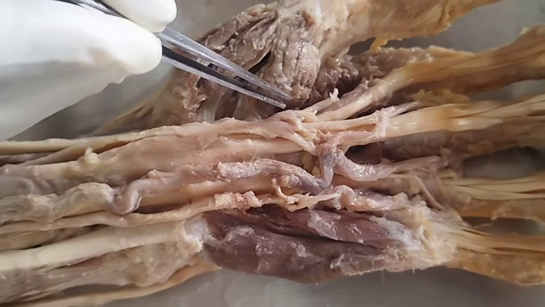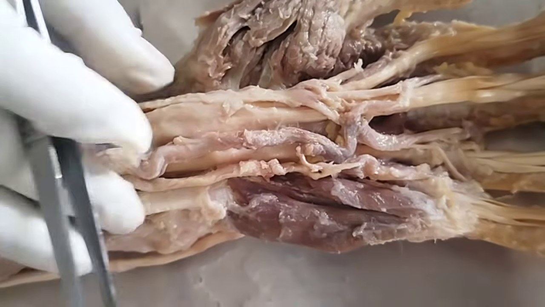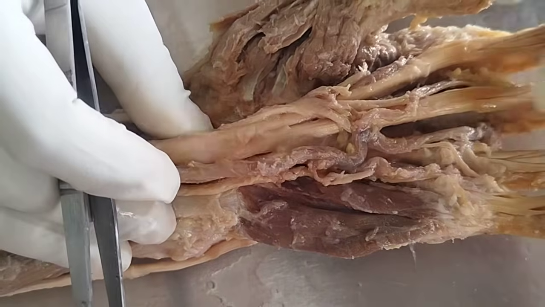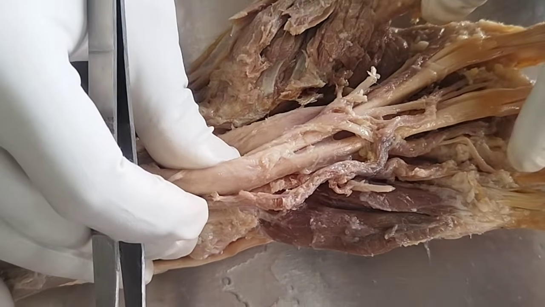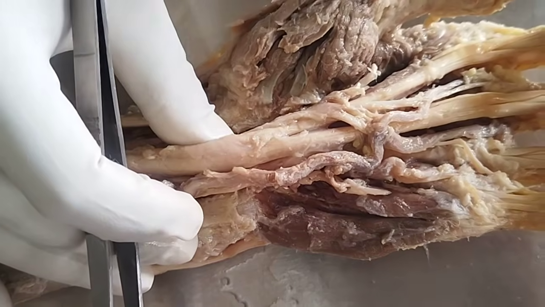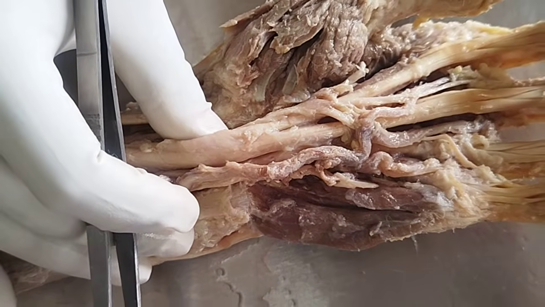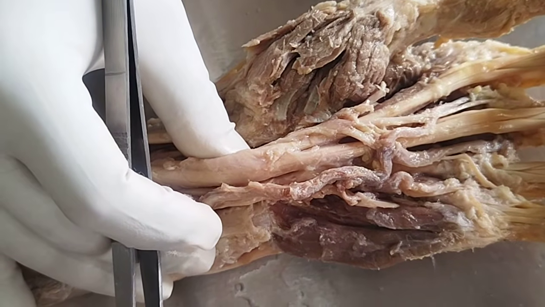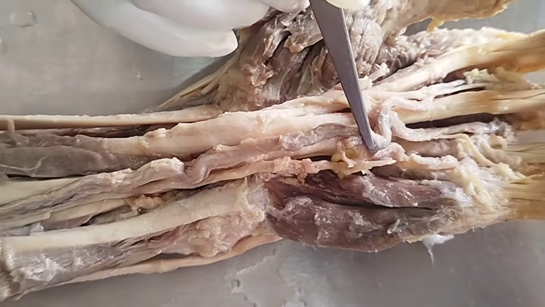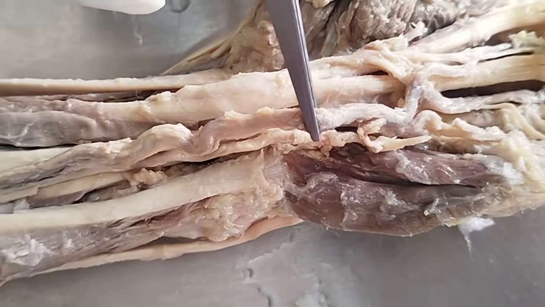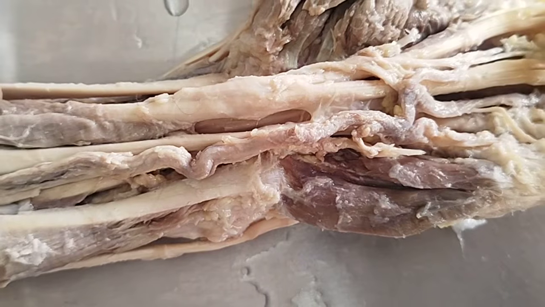Next, the continuation anastomoses with the deep branch of the radial artery, which makes the deep palmar arch. The deep palmar arch is formed by the continuation of the radial artery, whereas the superficial palmar arch is formed by the ulnar artery. This may be asked in viva questions.